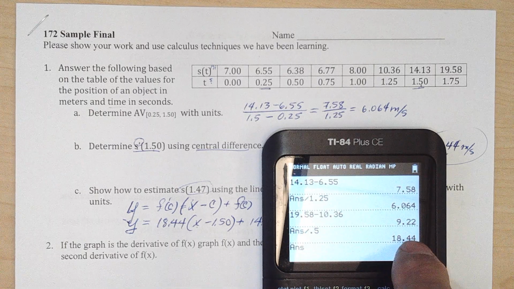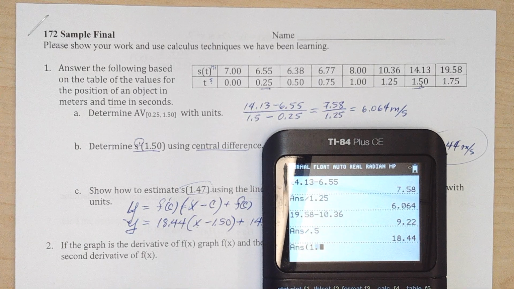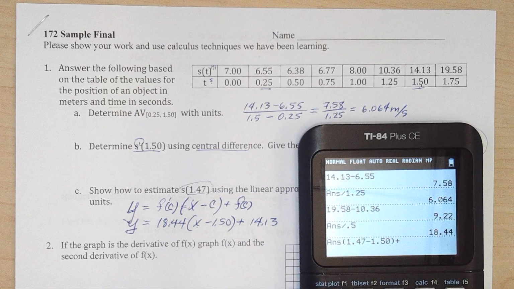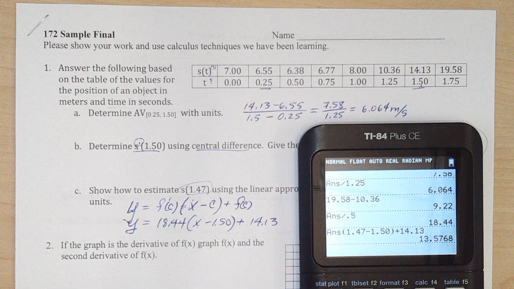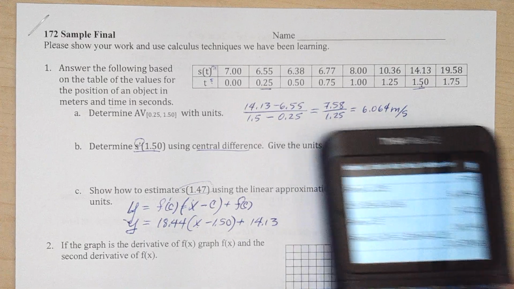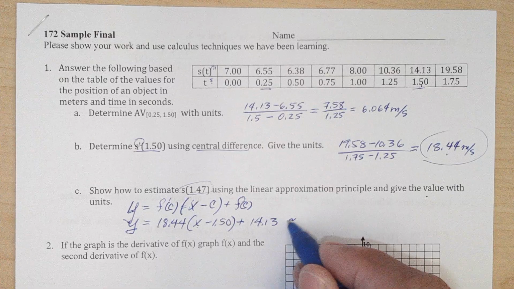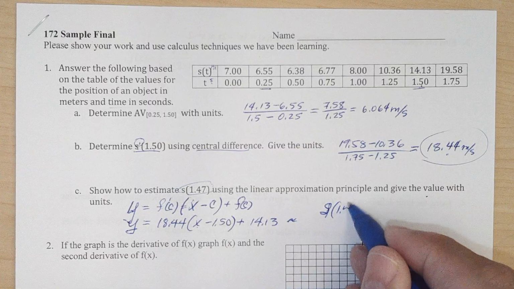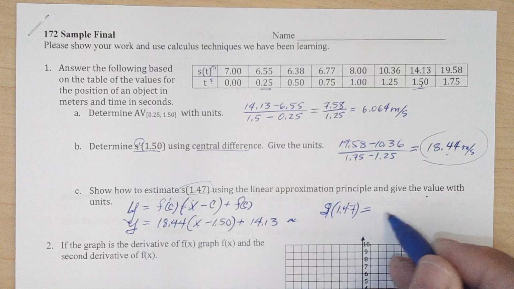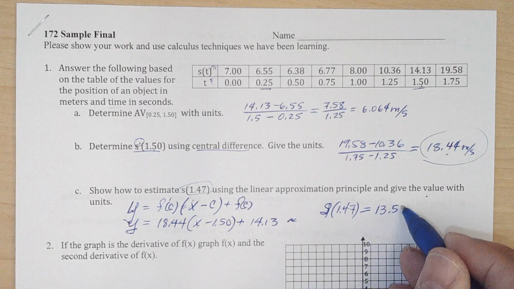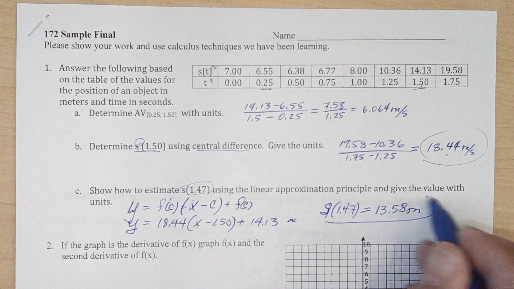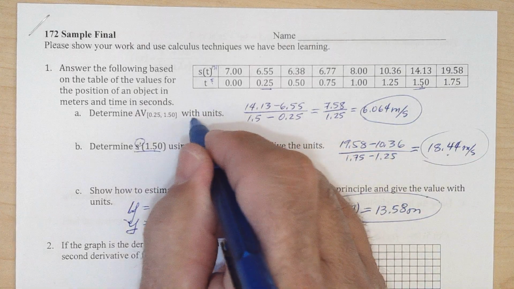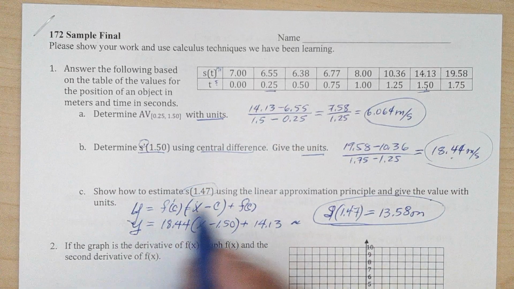So I'm going to take the answer I had times 1.47 minus 1.50, plus 14.13, and I get approximately 13.58. So the distance at 1.47 seconds is approximately 13.58 meters. And I've included the units.